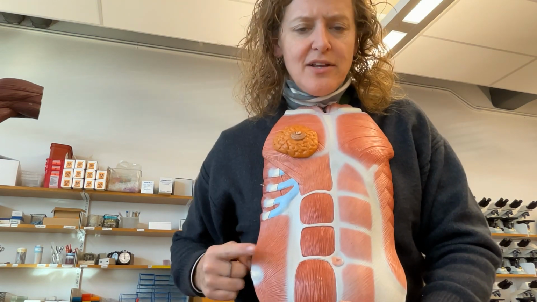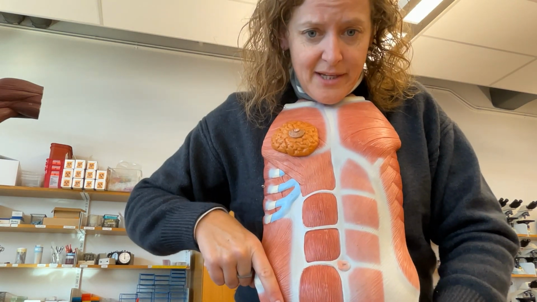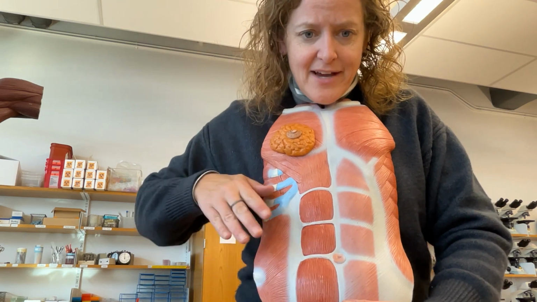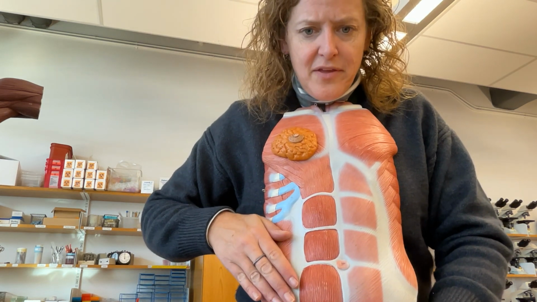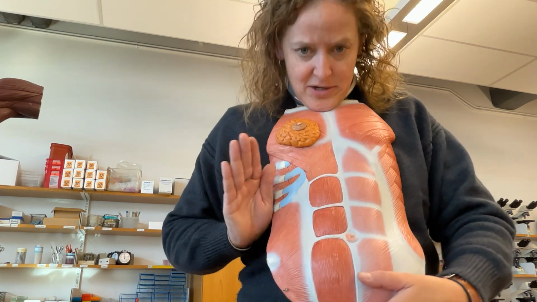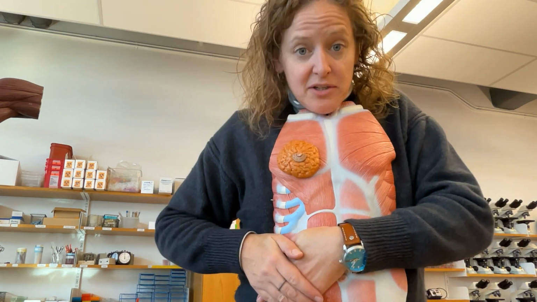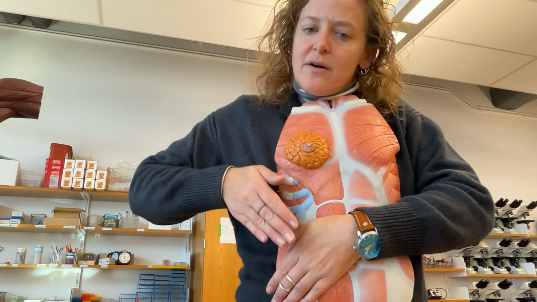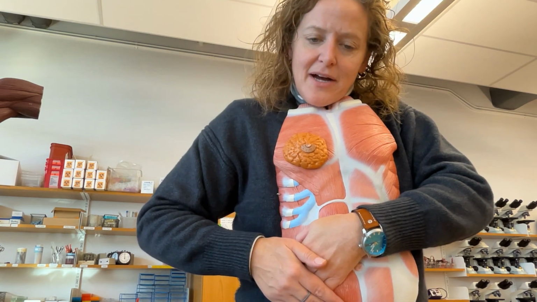On this side, they're showing us the internal oblique. The external oblique, outermost layer, the fibers go down and in. Underneath the external oblique is the internal oblique, and its fibers go perpendicular. So outermost layer, external oblique, fibers go down and in, like hands in my pocket.